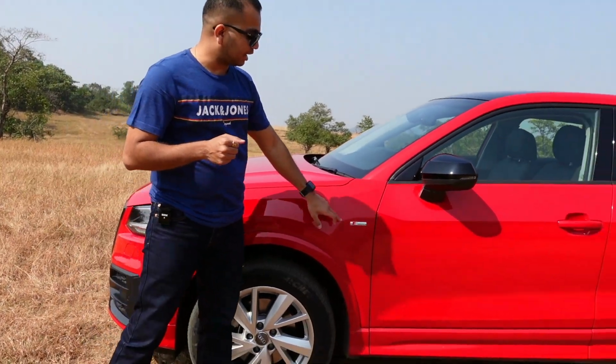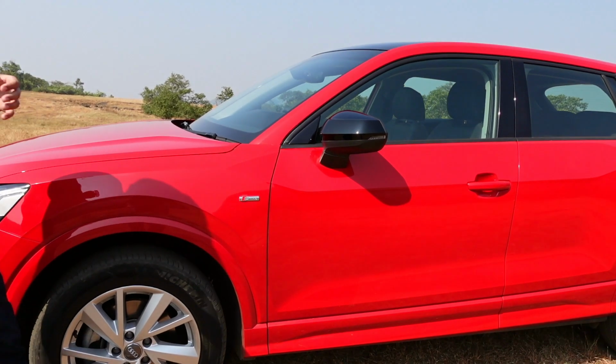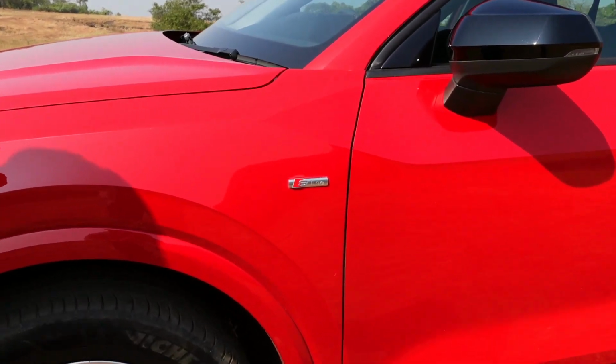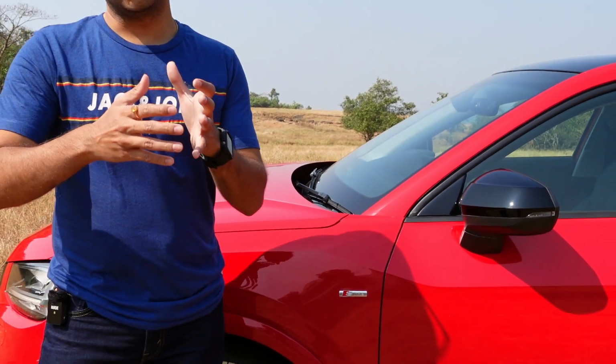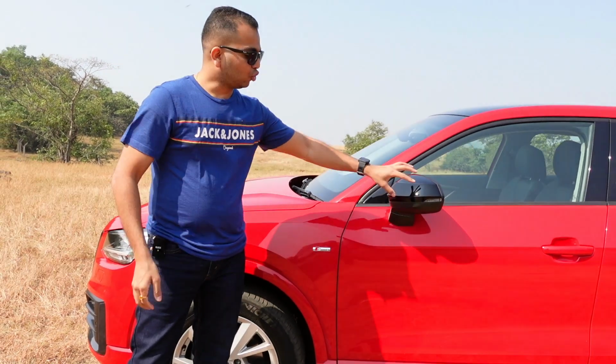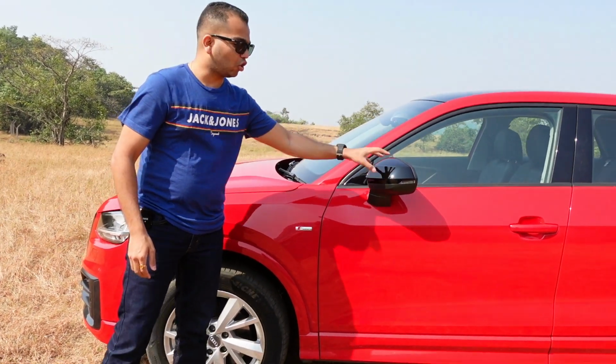यहाँ पे on the front fender आप देख लोगे S line की branding दी गई है because this is the top of the line Audi Q2 here for the Indian market and also because this is the top of the line variant. आपने grill section तो already देख लिया है कि आपको gloss black treatment वहाँ पे दी गई है. You also have the same gloss black treatment on the rear view mirror.